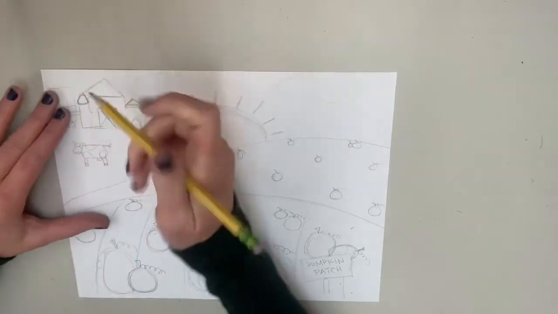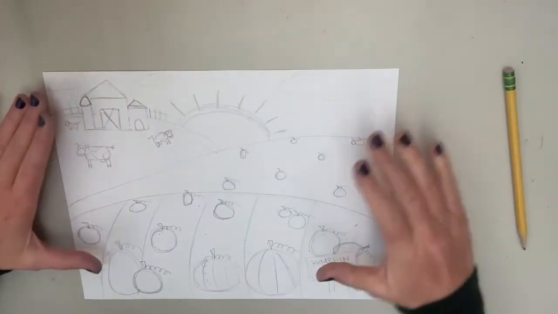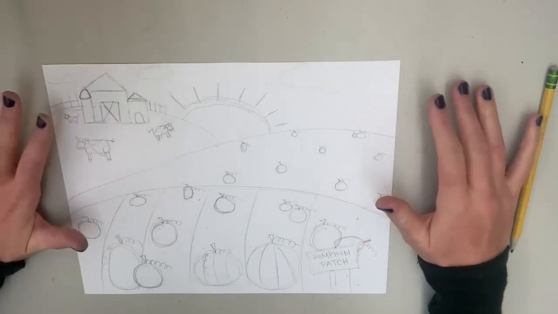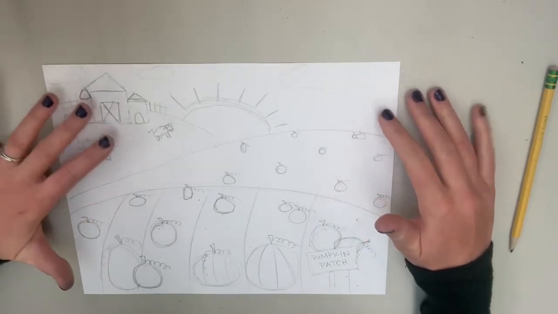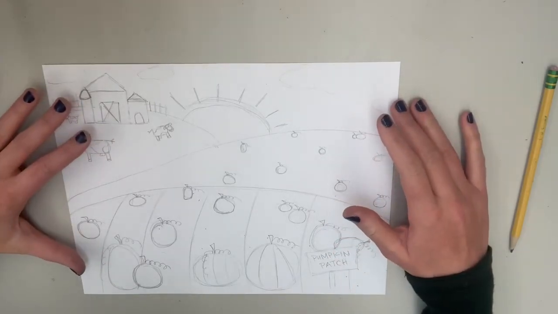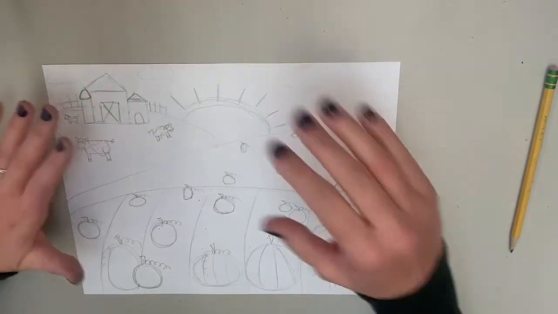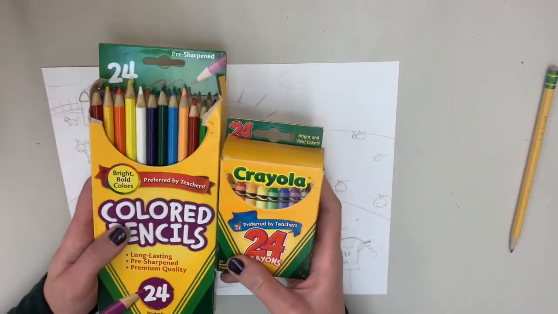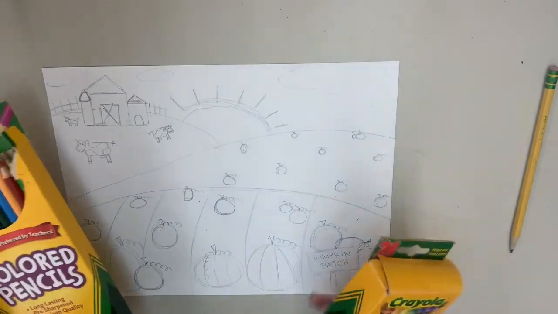Now that I have my drawing in pencil, I can start to go over it and color it. If you'd like to outline your drawing, you can, to make the lines look a little bit more crisp. Or you can jump straight into using your colored pencils and crayons to color your artwork.